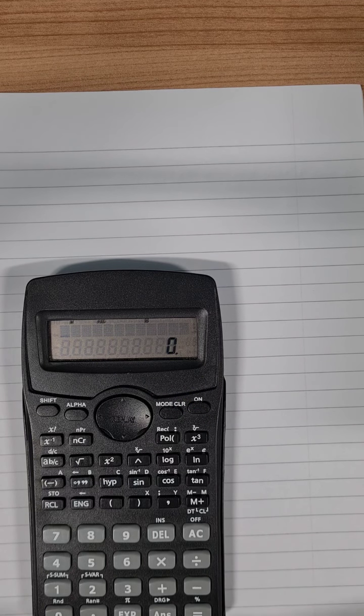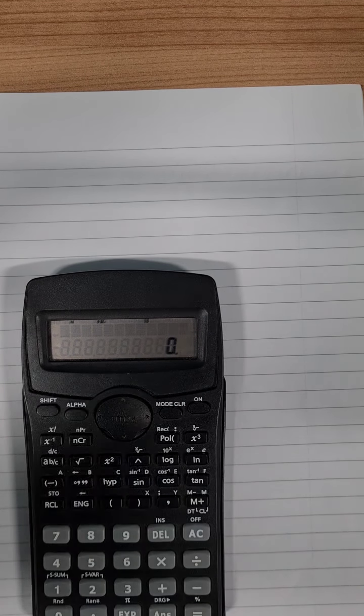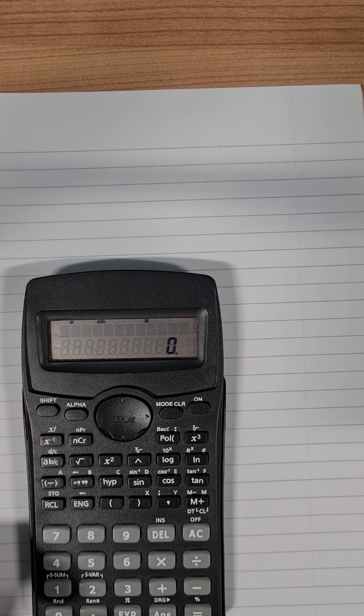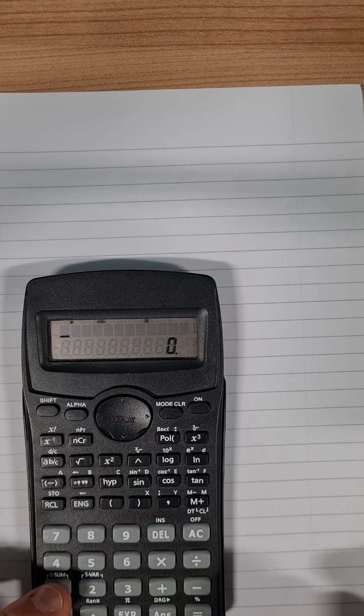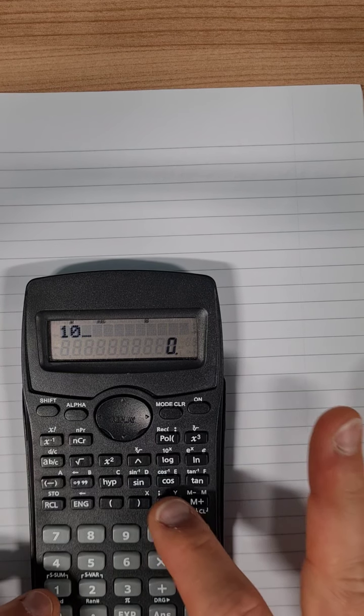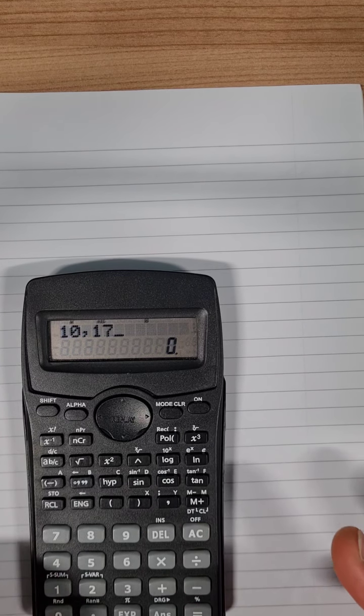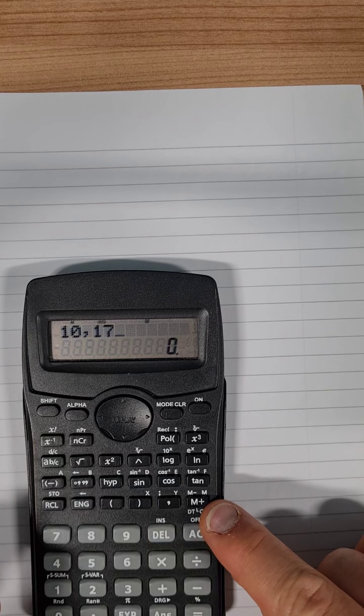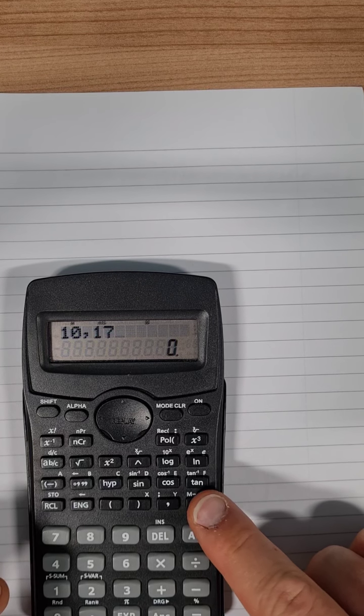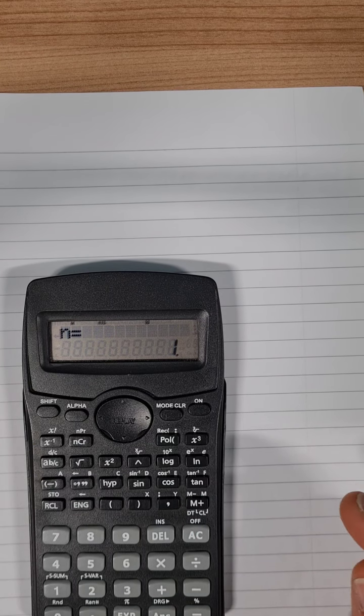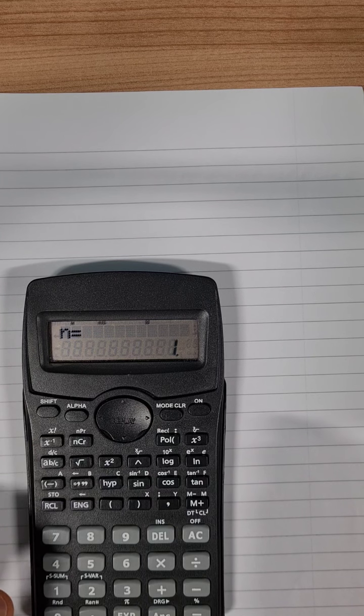Now what we need to do is put our data into the calculator. And the way that we do that is we put it in one coordinate at a time. So for our first one, 10, 17, we need to put in 10, 17. And then we press the M+ button. And by doing that, it says n equals 1. All that means is we've put in one set of data, okay, so one coordinate.